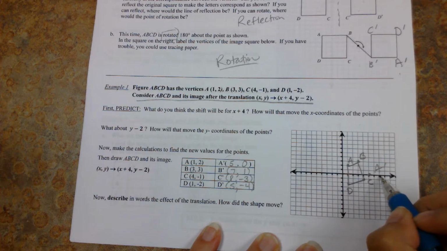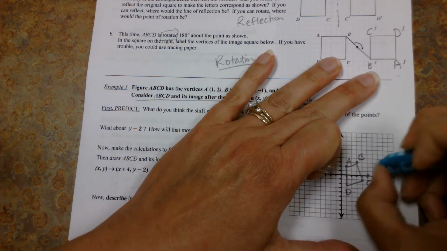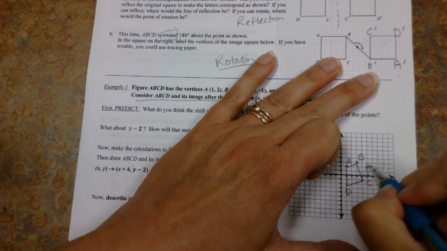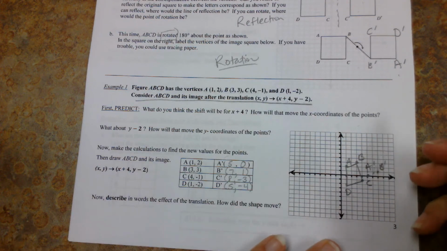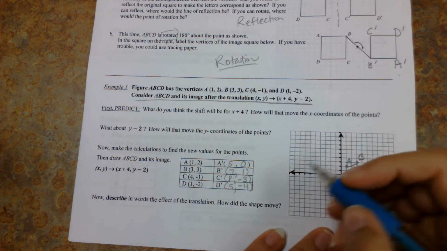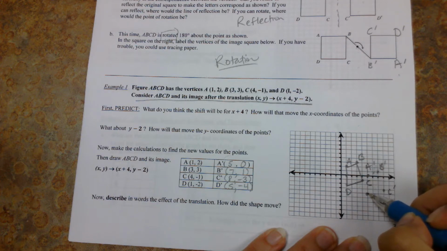B prime is 7, 1. I'm actually going to scooch over my letter because it's in the way. A prime, 7, 1. B prime. C prime is 8, negative 3. And D prime is 5, negative 4.